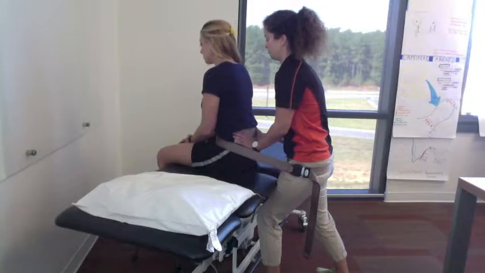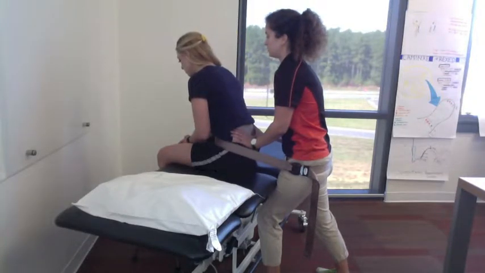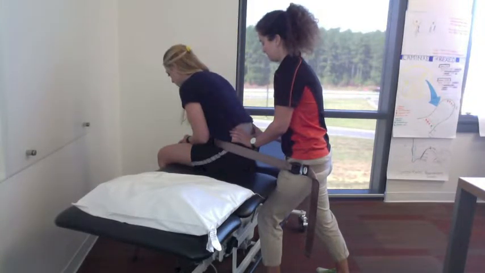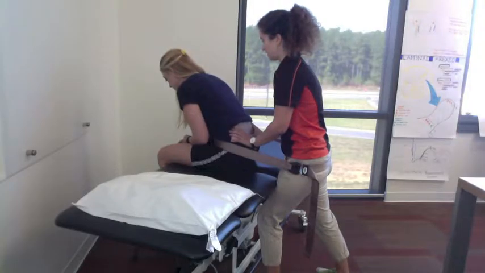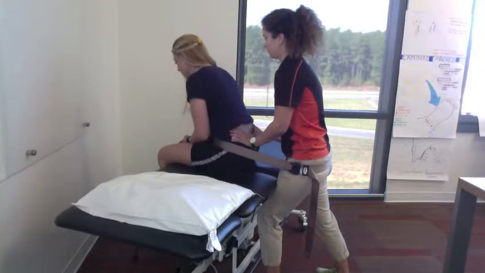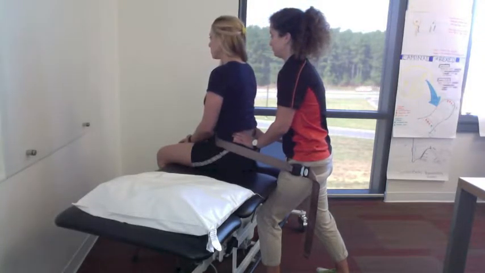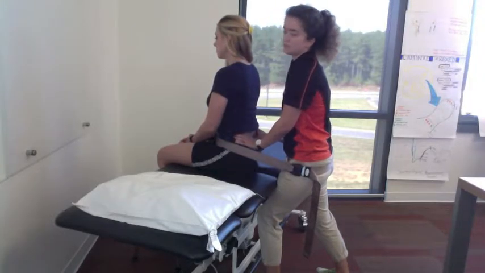So Marissa, will you bend forward? Make sure that you sustain the passive mobilization through the entire duration. Come back up. And that's the lumbar mobilization.